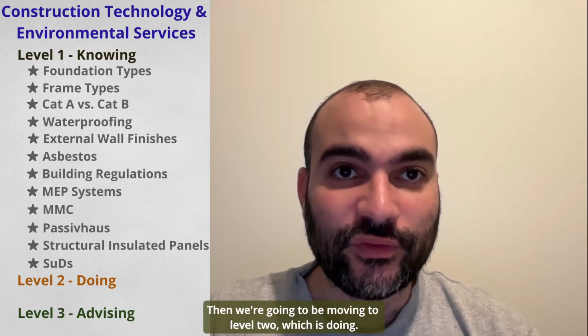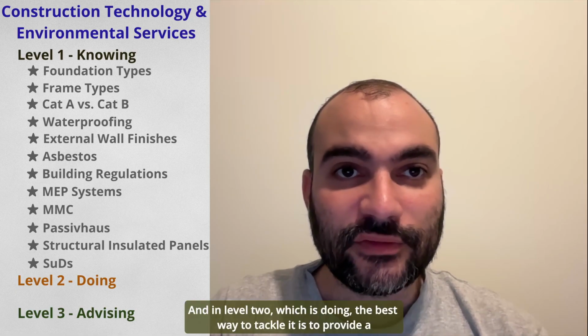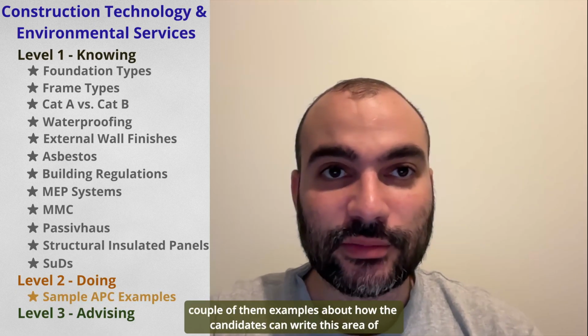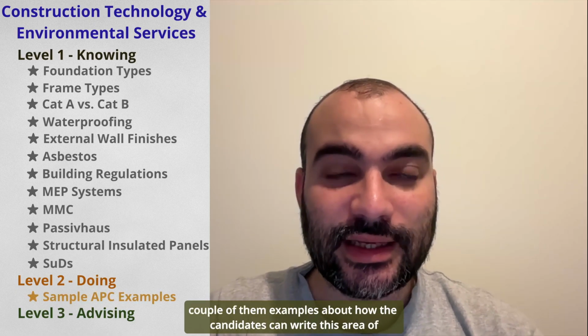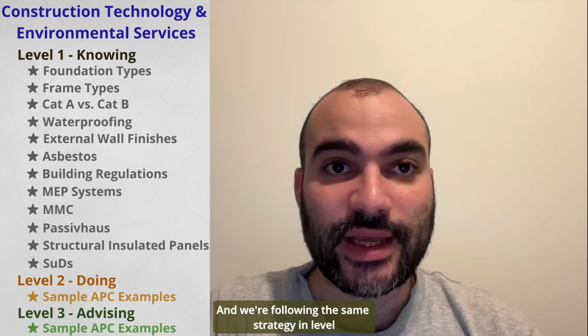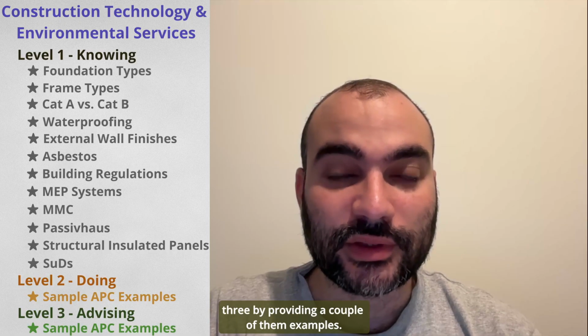Then we're going to be moving to level 2, which is doing. And in level 2, the best way to tackle it is to provide a couple of examples about how the candidate can write this area of competence up to level 2 within their APC submission, and we're following the same strategy in level 3 by providing a couple of examples.